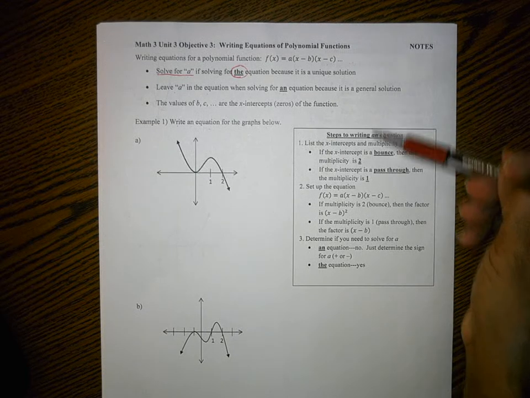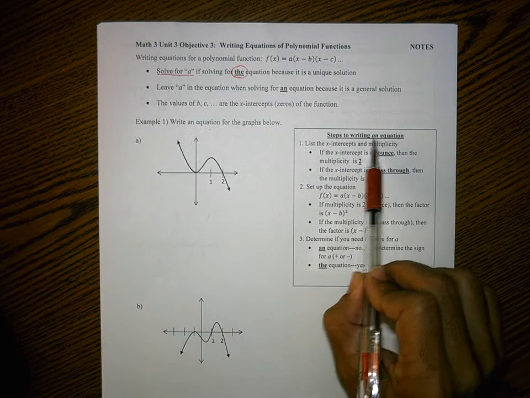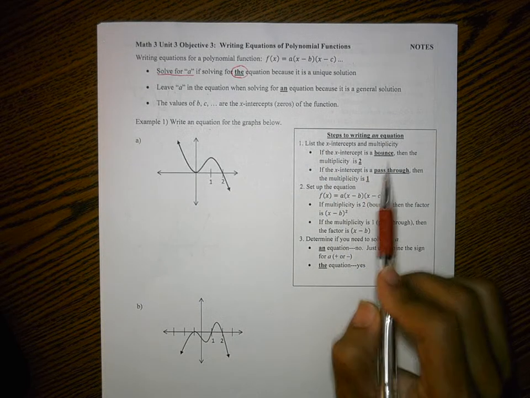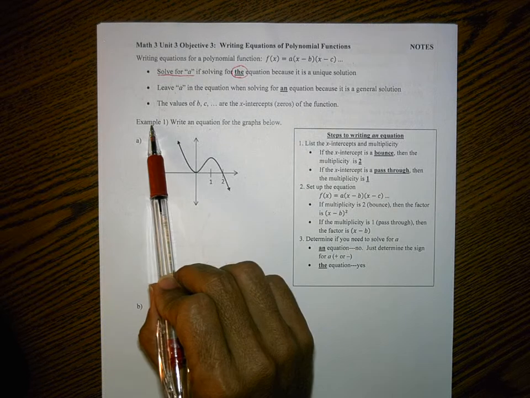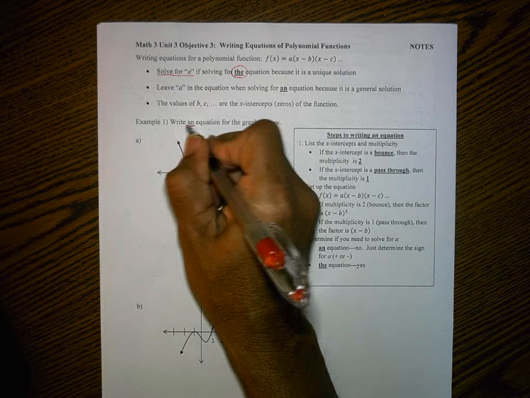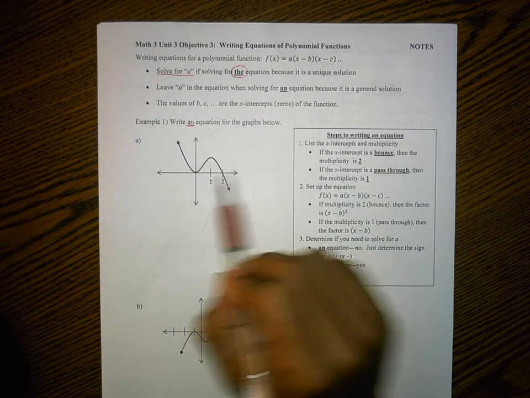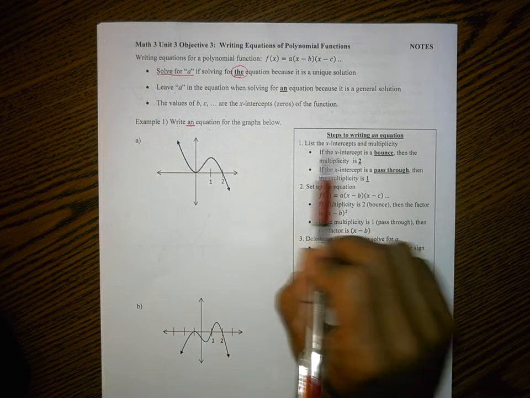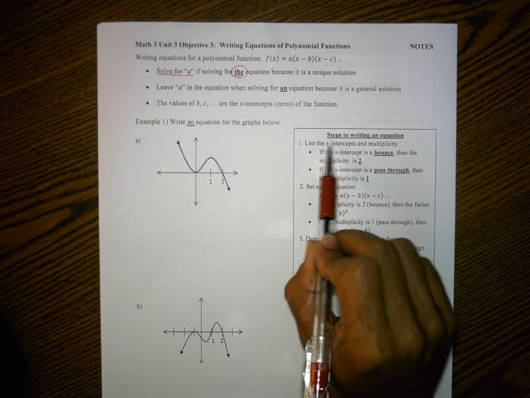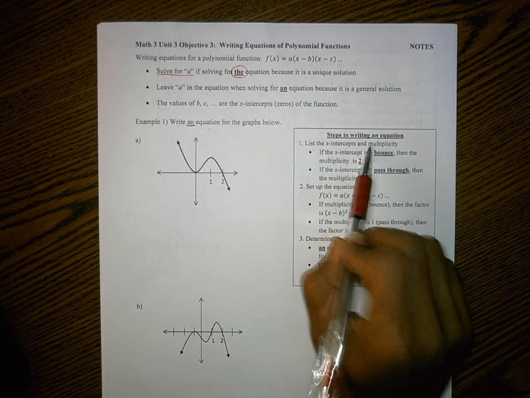Okay? So here are the step-by-step instructions. Steps to write an equation. So this one is for an equation. Example number 1 says write an equation. So we are not asking for the equation. It's an equation for the graph below. So here's the information. It says list the x-intercepts and the multiplicity. Let's do that very first step right there.